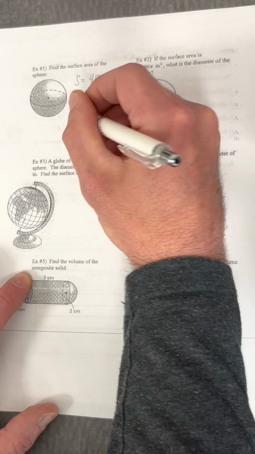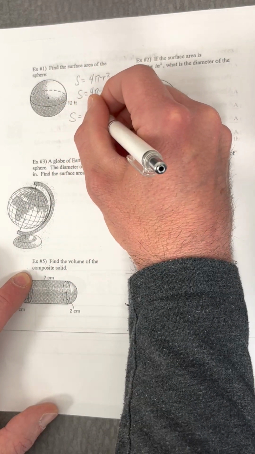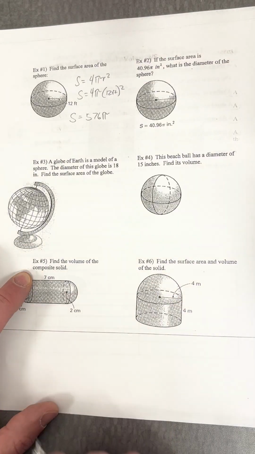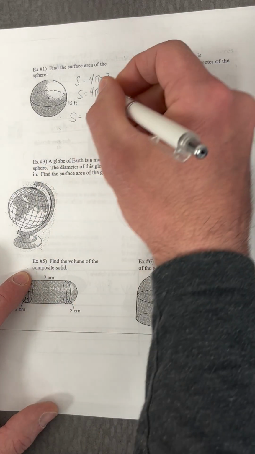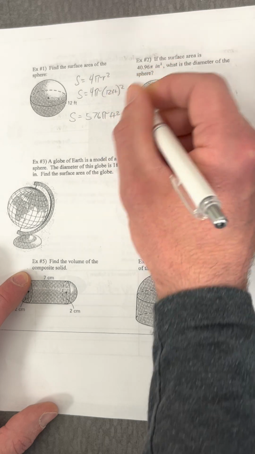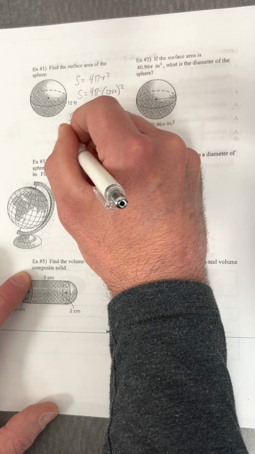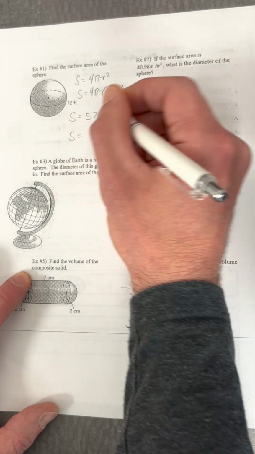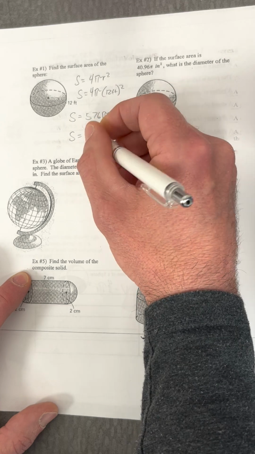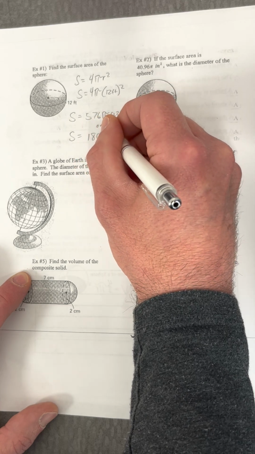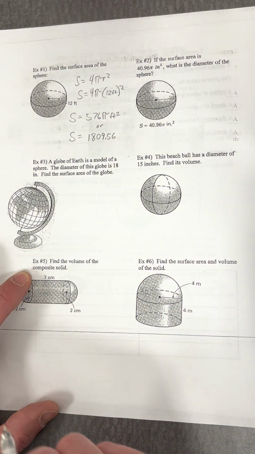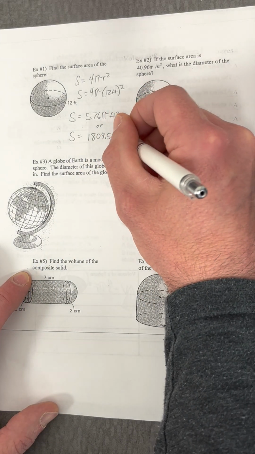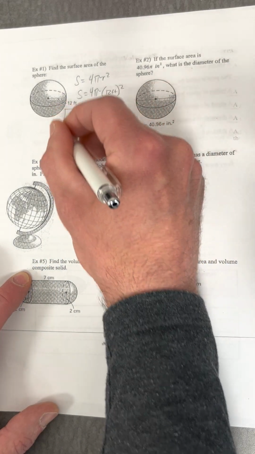And our answer in terms of pi, otherwise known as an exact answer, is 576 pi feet squared. But if we approximate it, you'll get 1,809.56 if you round it to the nearest hundredth feet squared. Not so bad.